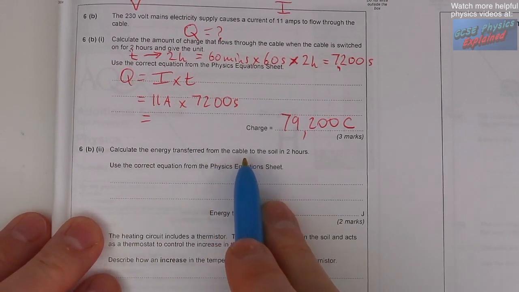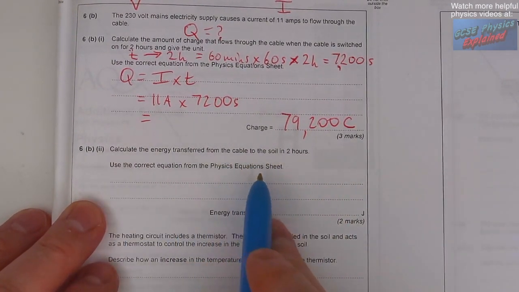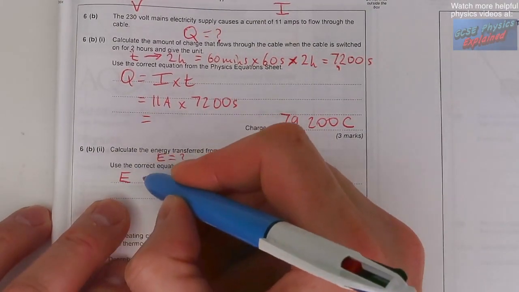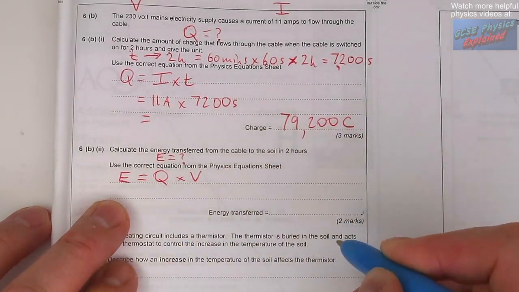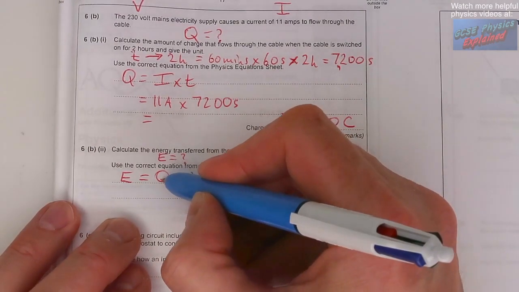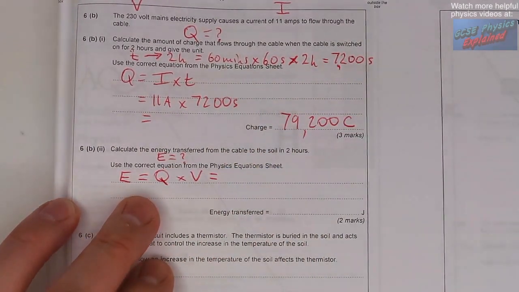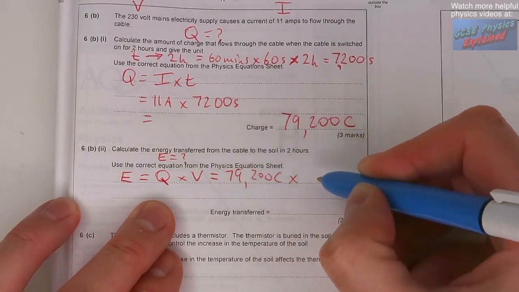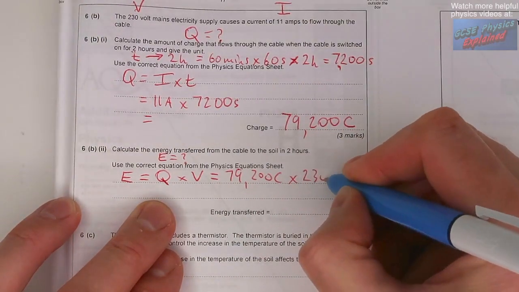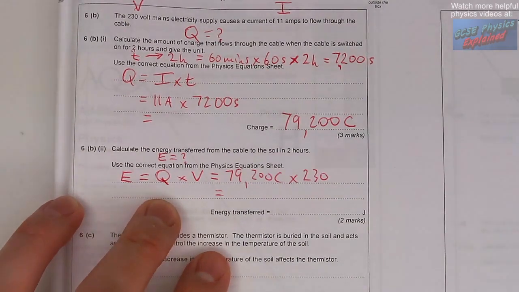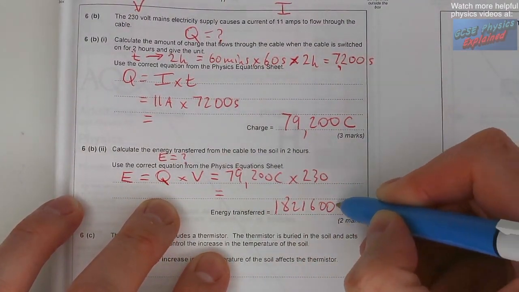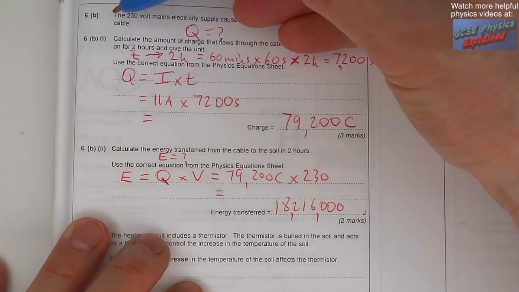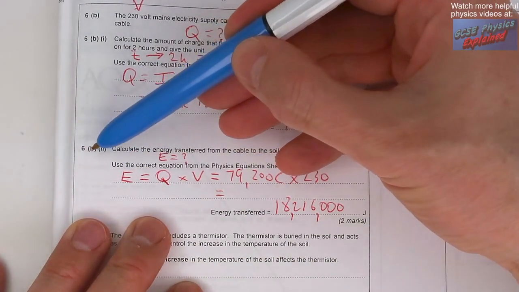Calculate the energy transferred from the cable to the soil in 2 hours. Use the correct equation. So energy is our target. Well, EastEnders equals the Queen Vic. Now I don't watch EastEnders, but I do know that there's a pub there called the Queen Vic, and that's how I remember this equation. So I've just worked out the charge, 79,200 coulombs, and I'll multiply that by the voltage which they gave me before, and that equals 18,216,000.